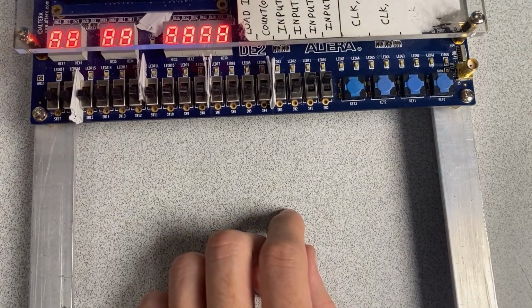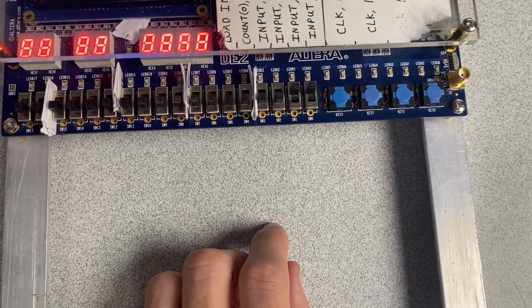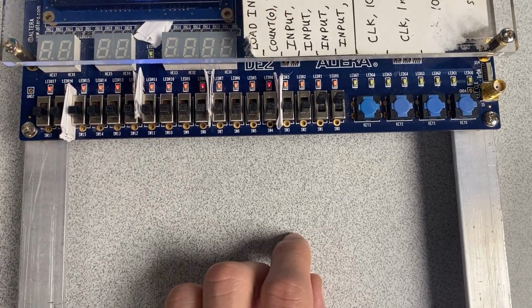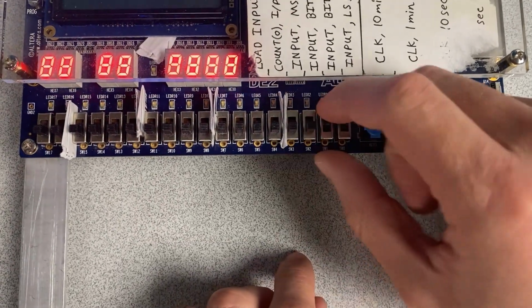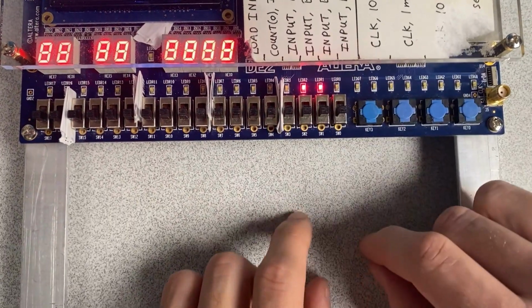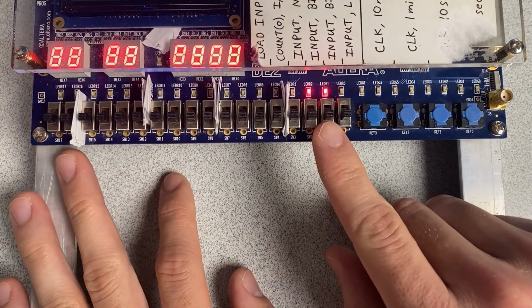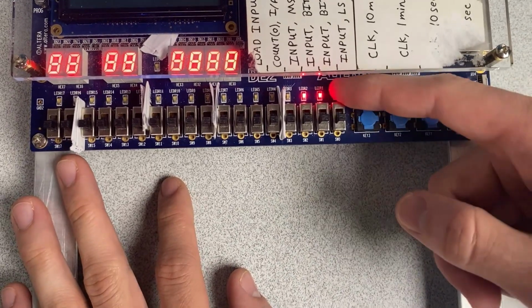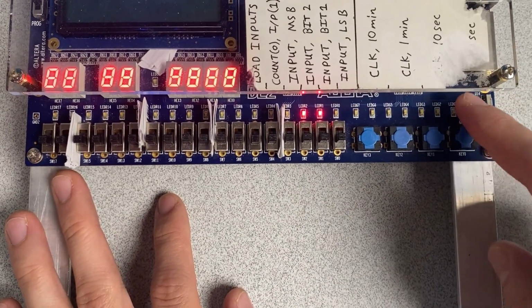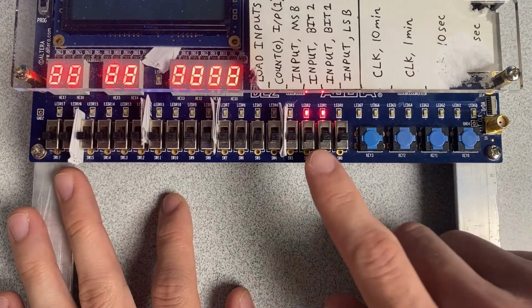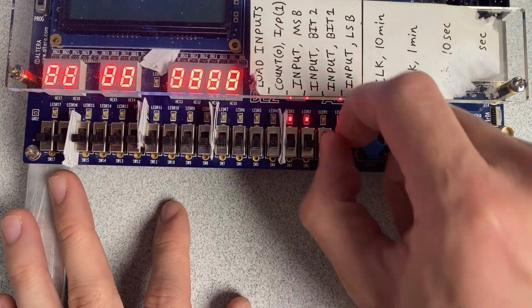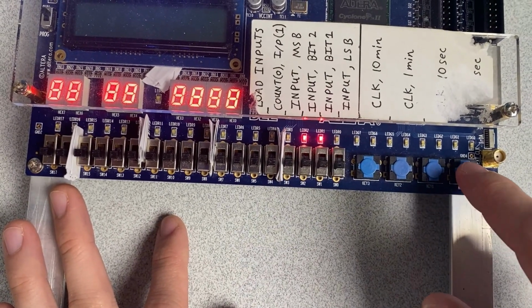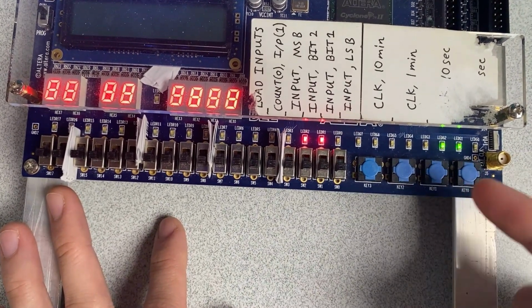So let me program it for reading now. Okay, yeah, so as you can see, it'll show the contents of the RAM in red here, but it won't write it to the registers until I hit key 0. So as you can see, it's exactly what we wrote in earlier.